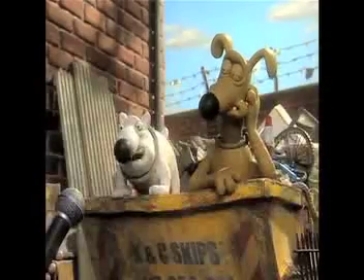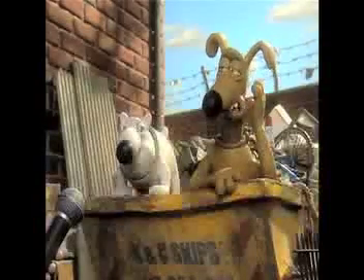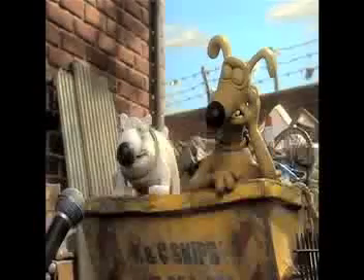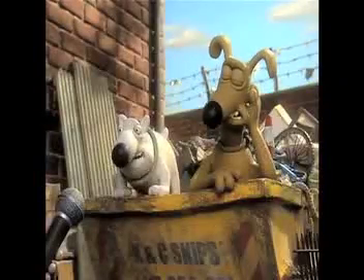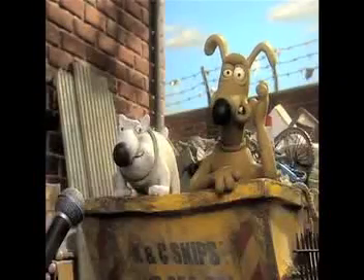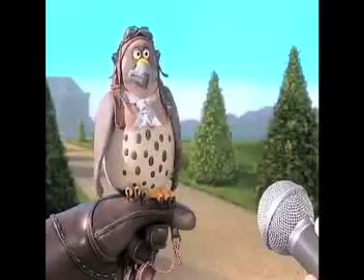And there's also Creature Comforts. This is an Aardman series that uses plasticine in the shape of animals to create short episodes, in the style of normal people being interviewed.